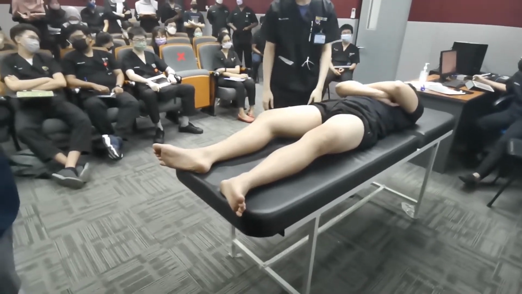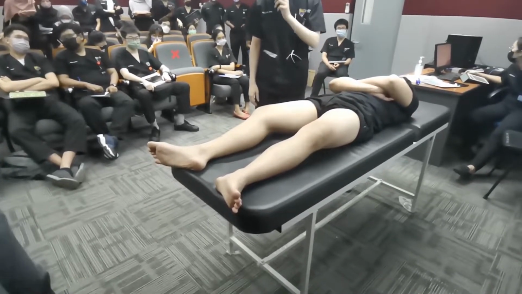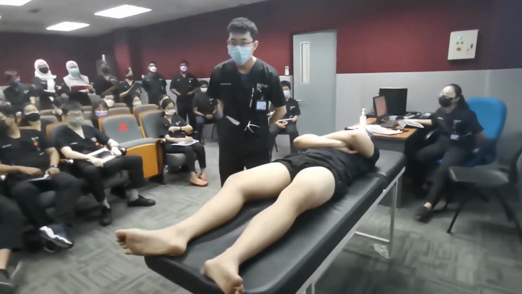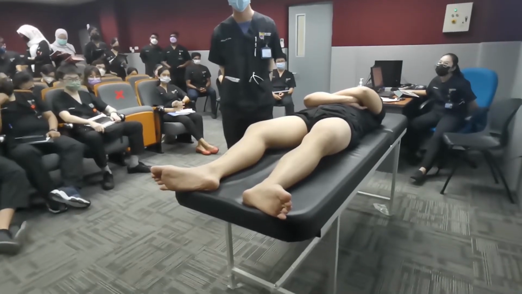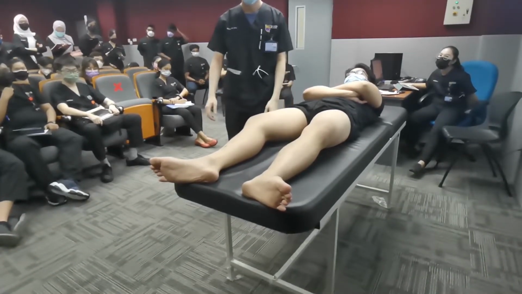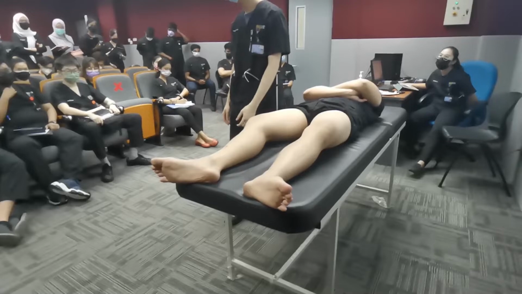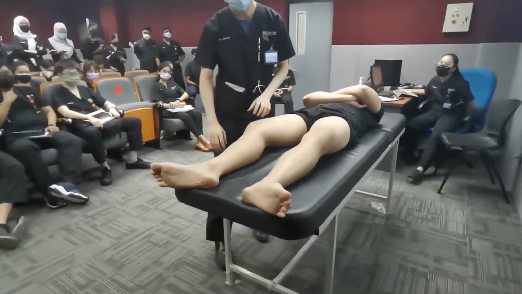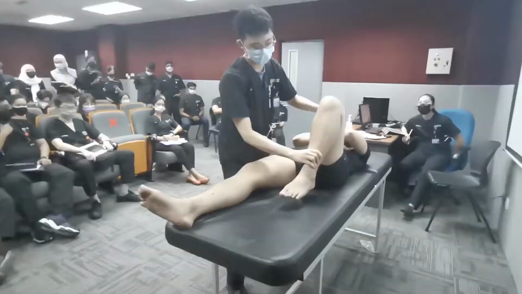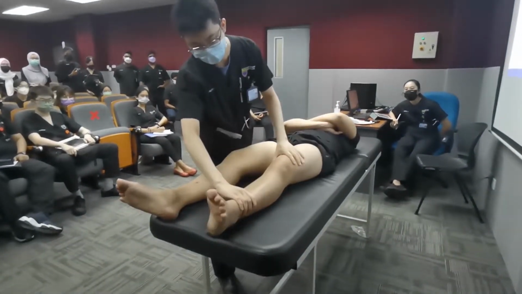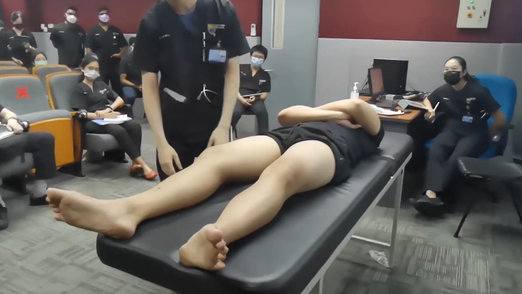So after the Thomas test, which is for extension, you want to start assessing flexion. How to do flexion? For this, you will test for the passive range of movement. So you want to flex both the hip and the knee. You see whether it's the same on the other leg and compare if there's any difference in the angles. After you do that, what do you do?